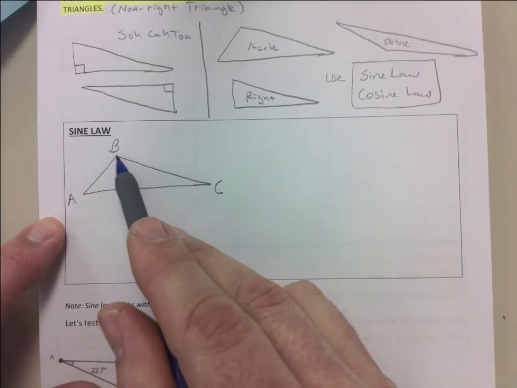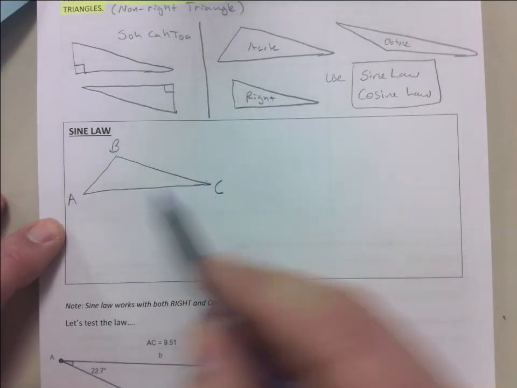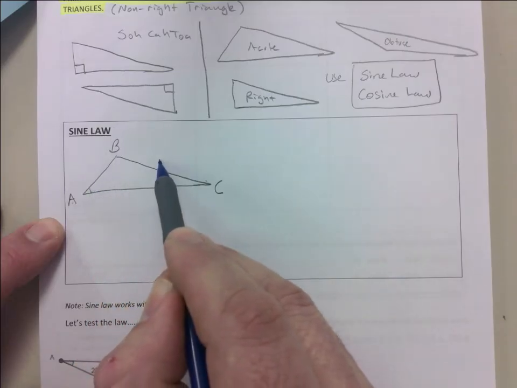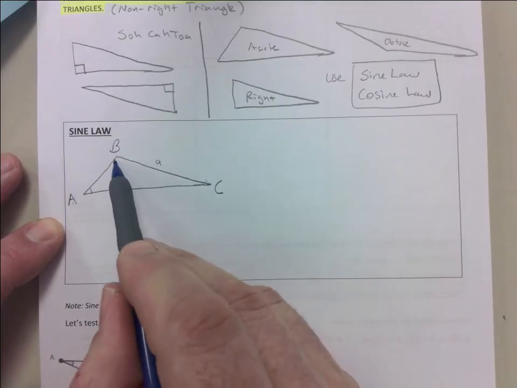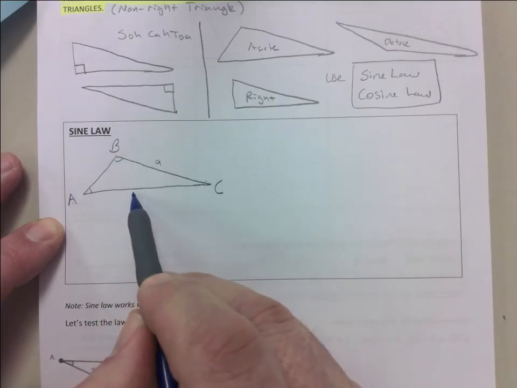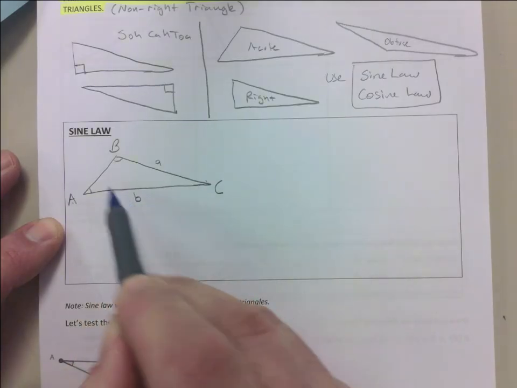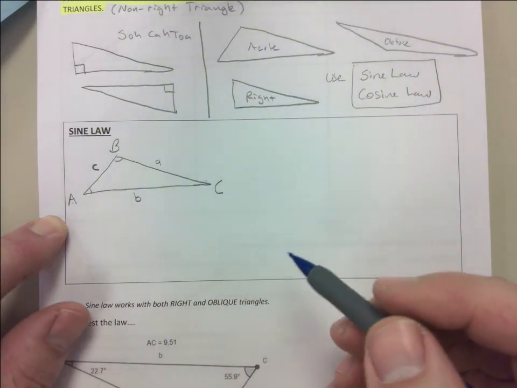If you've got capitals for the corners, we use lowercase for the side lengths. I don't know if you remember that. If this is capital A here, this angle, then across from it we've got lowercase a. If capital B is up here, then the side length across from it we refer to as lowercase b, and so the last side C will get a lowercase c.